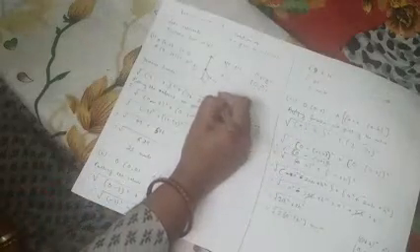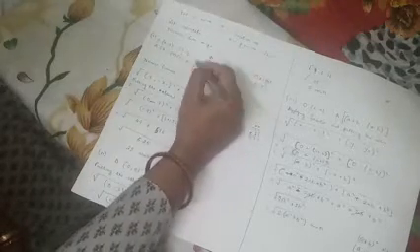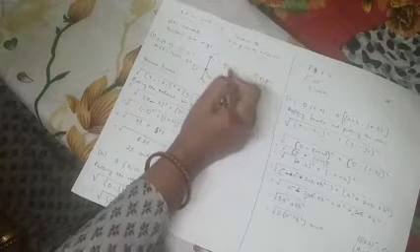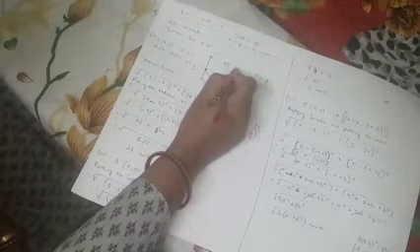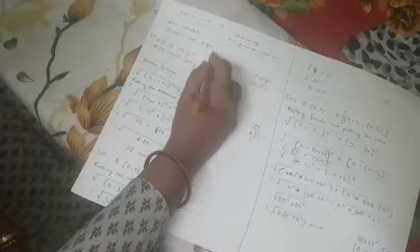Now, if you have to calculate the distance from the origin to any point on a quadrant, suppose A is (7, 24). Suppose we have to find this distance. Now I am just making you understand the distance formula.